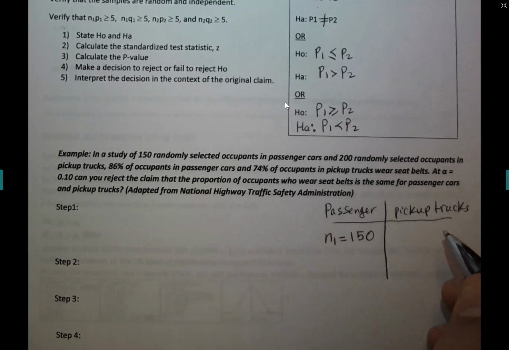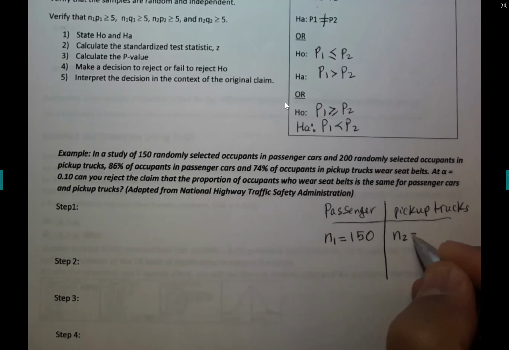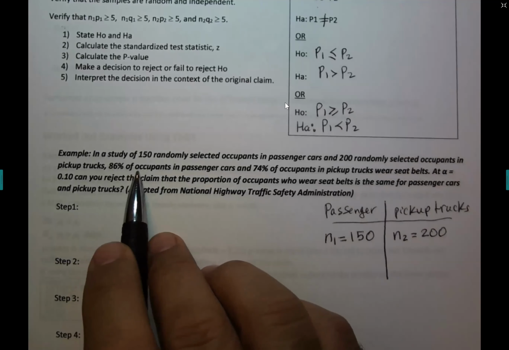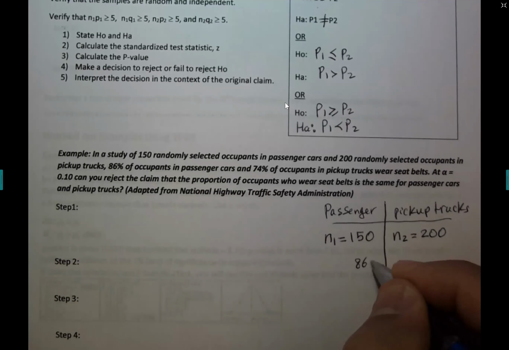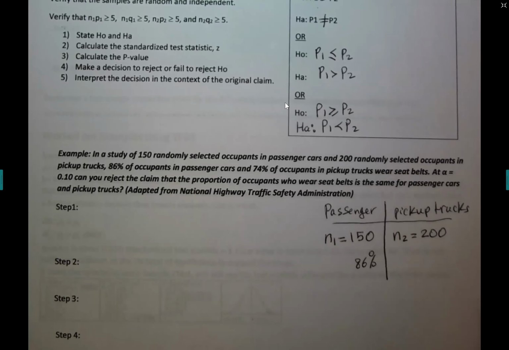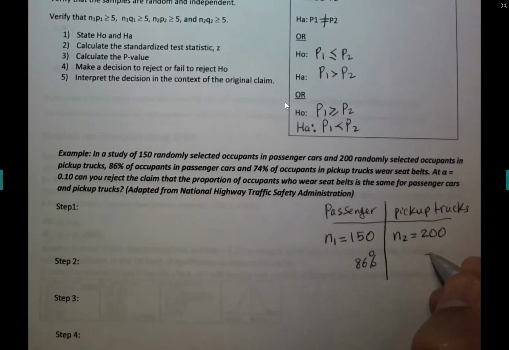And then 200 randomly selected occupants in pickup trucks. This is gonna be N2. 86% of occupants of passenger cars wear seat belts, so let me put this, the 86%. And 74% of occupants in pickup trucks wear seat belts.